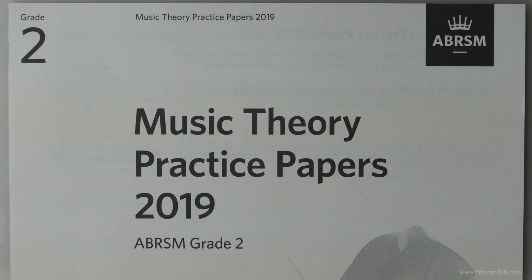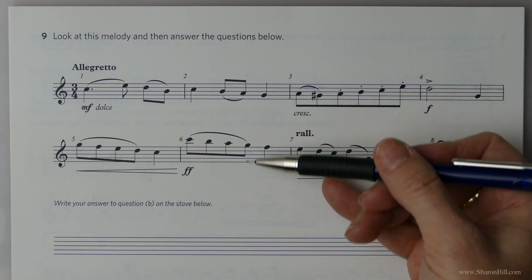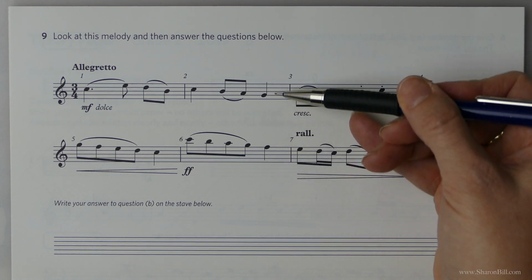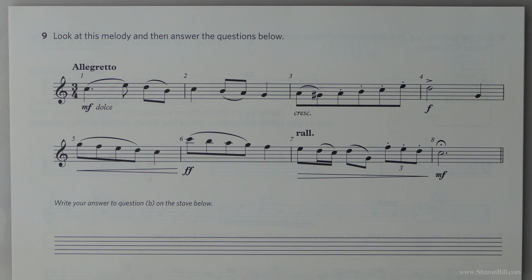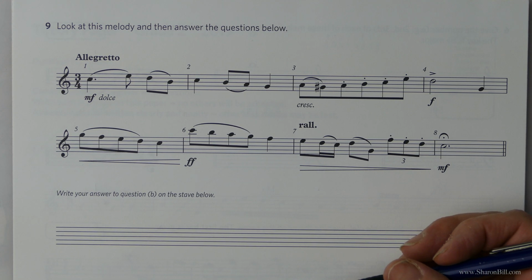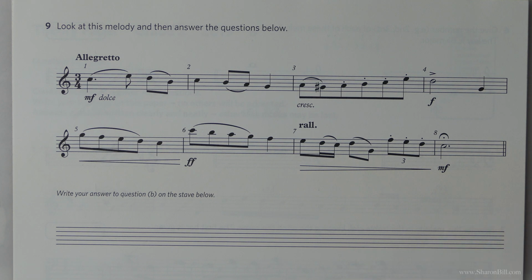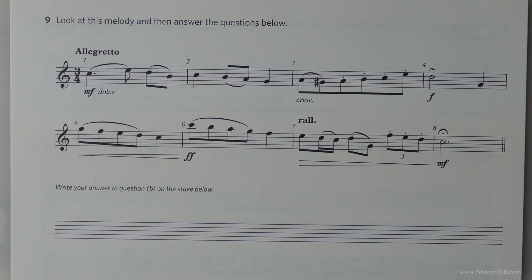And now we're going to complete paper A of the 2019 grade 2 practice papers. So if you turn with me to page 6, we're going to look at question 9. And these questions are going to be relating to this little melody here. So let's get cracking on this. In fact, I would just say perhaps have a go of this on your own first of all. Just try and see if you can have a go at it, and then come back into the video and check your answers through. It's much better to learn by your mistakes.